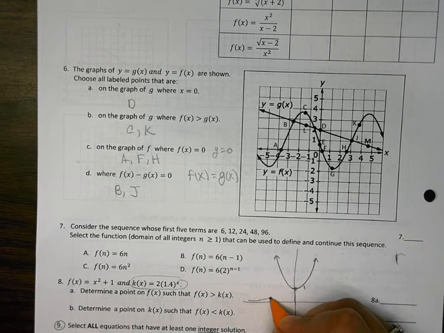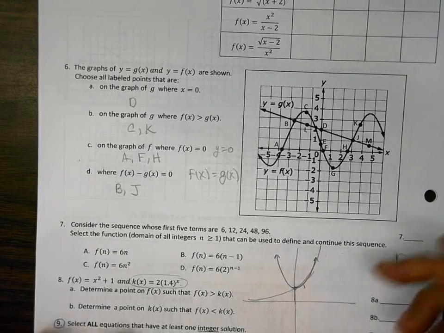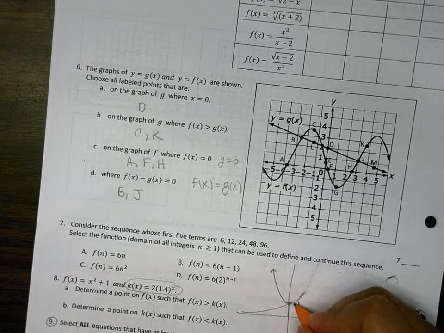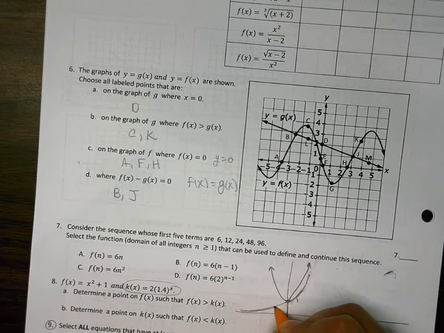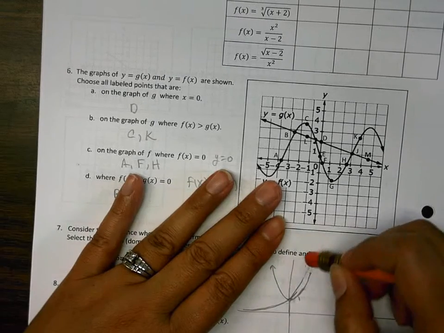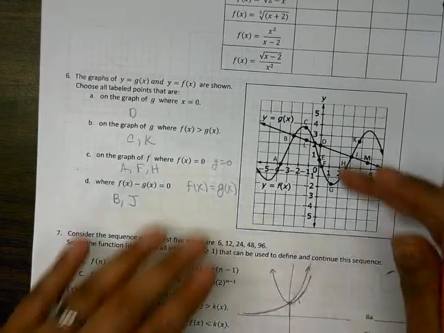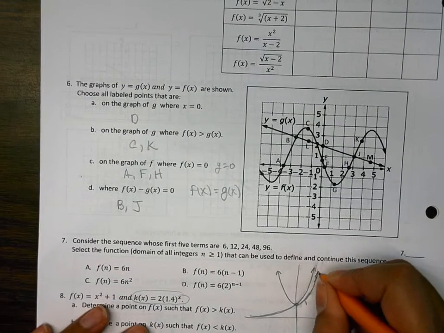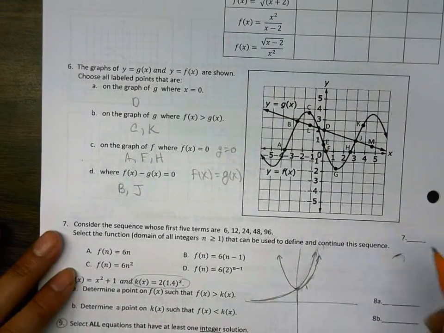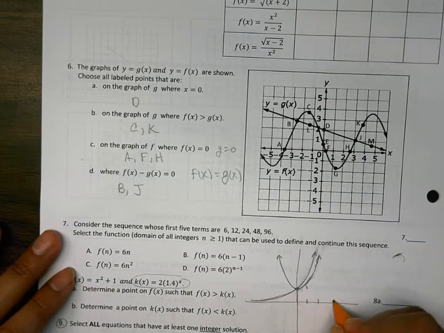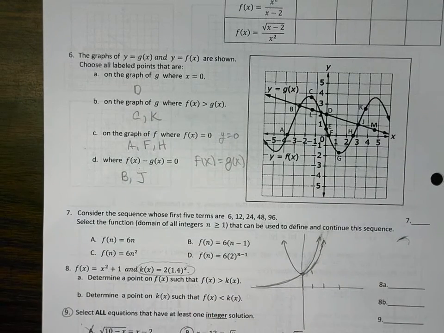And then it goes like this. And this part we don't know exactly. It's not going to match up with that one. But again, we need more tools to know exactly. So you're either going to have to make a T-chart and plug some points in. I would plug some points in like 1, 2, 3 just to get an idea.